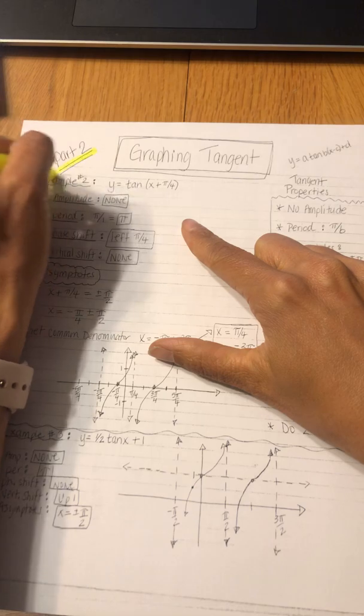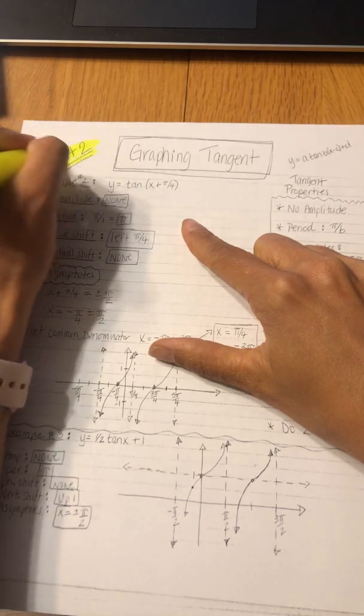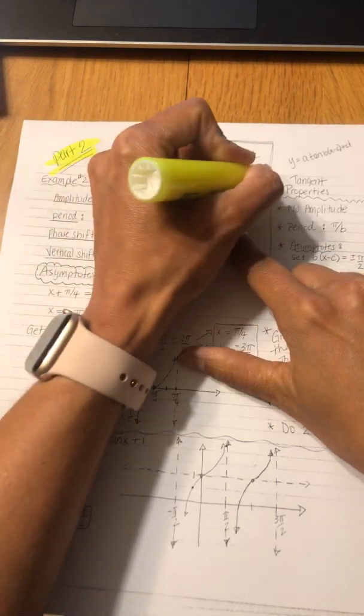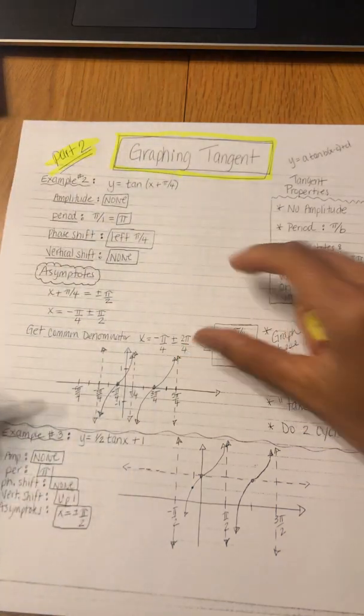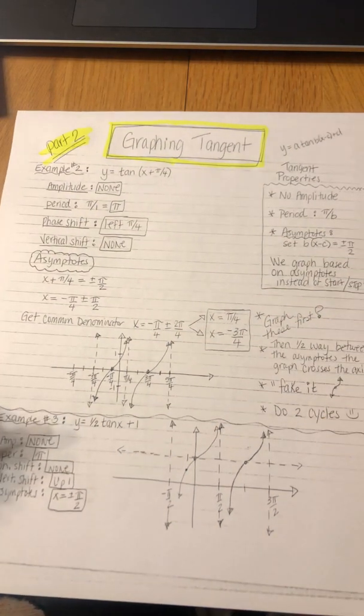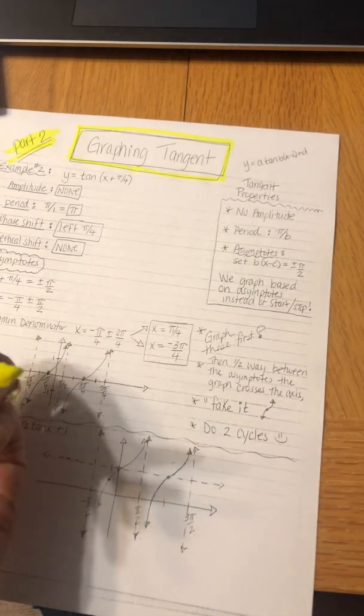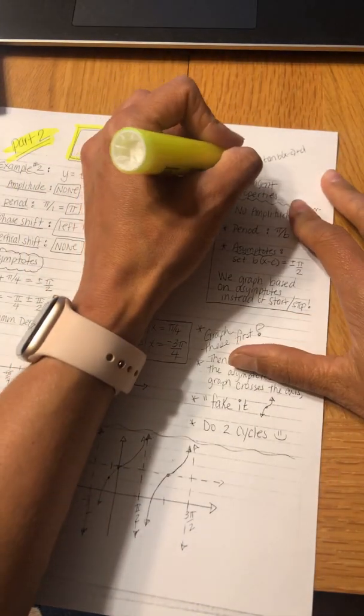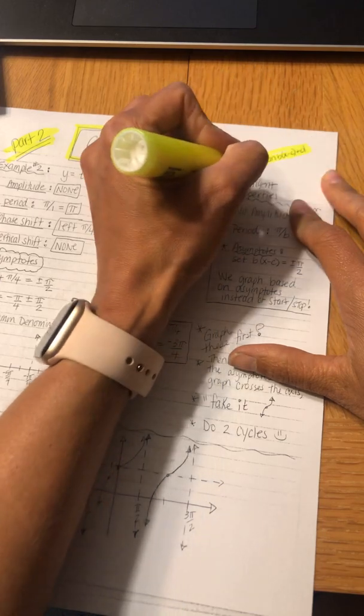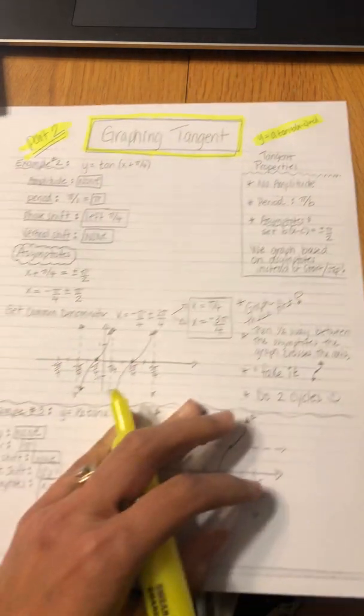graphing tangent. So we saw what the parent function looked like. Now we're going to see how it works. How do we know where to put the asymptotes? Do I just guess? Can I fake everything, or do I need to know certain parts of it? Well, you do need to know certain pieces of the puzzle in order to fake it properly.